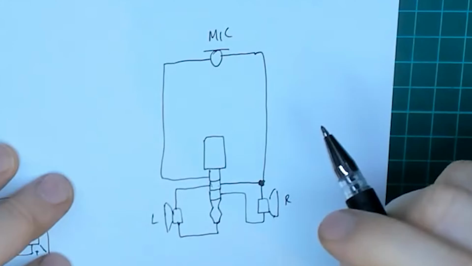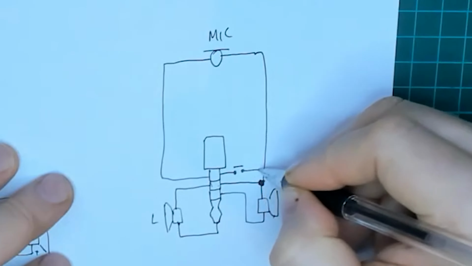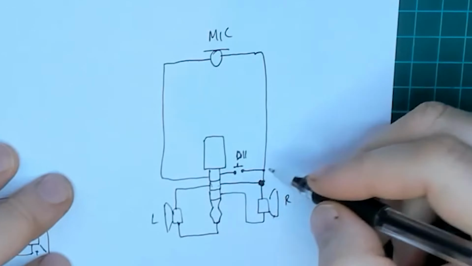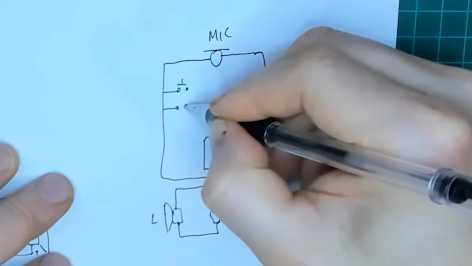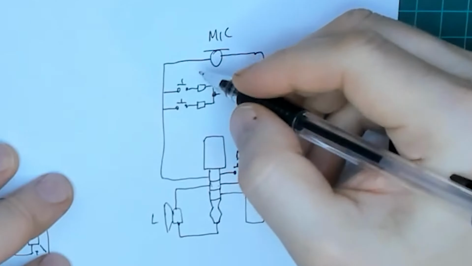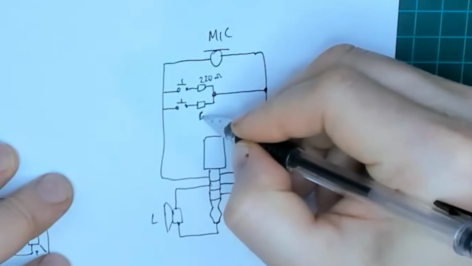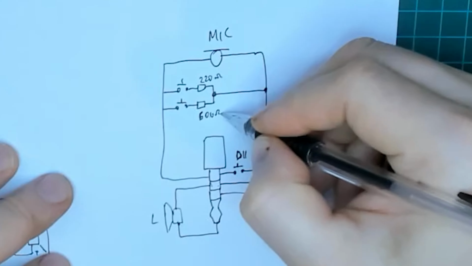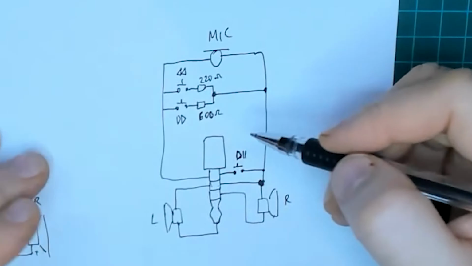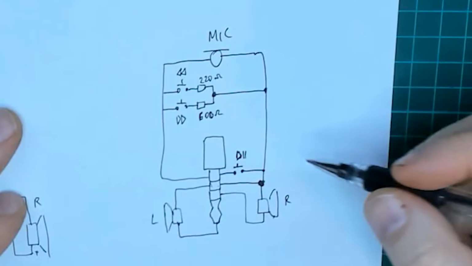There are buttons involved. One button will be just a short between the microphone terminals, like that, and it means play or pause. Another two buttons would be connected in series with two resistors. This will be 220 ohms and this will be 600 ohms, and this would be to switch to the next song and the previous song. So this is for that.